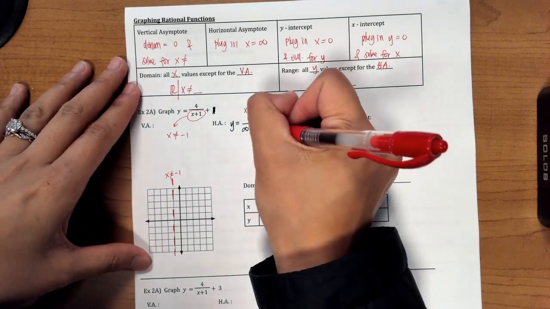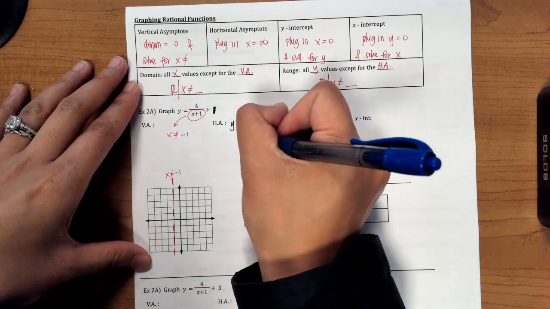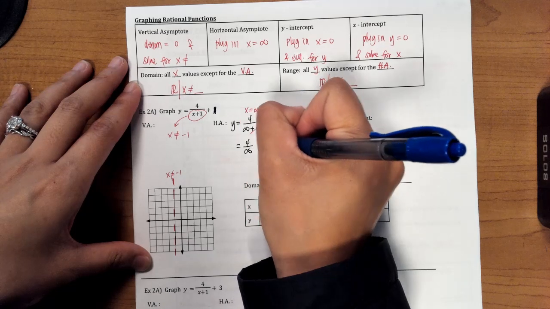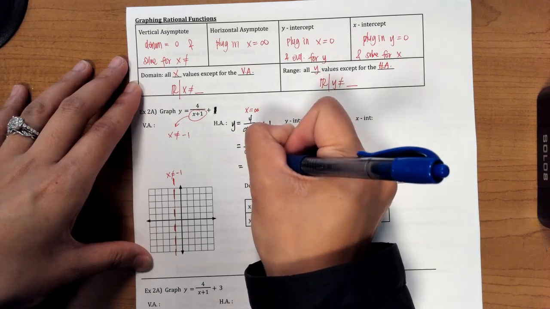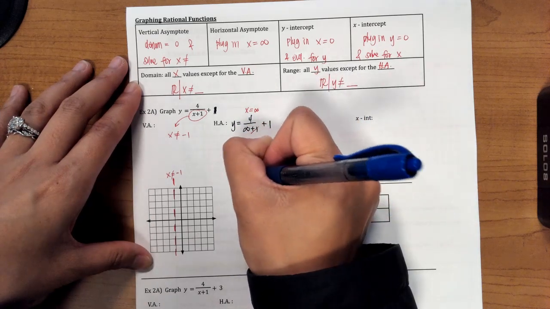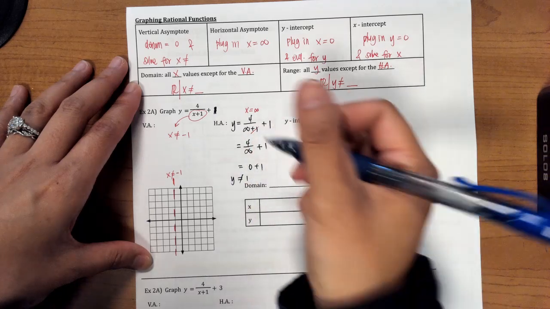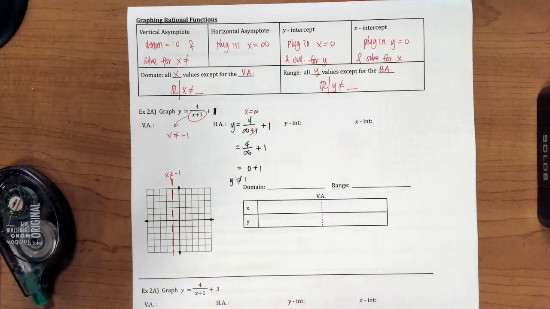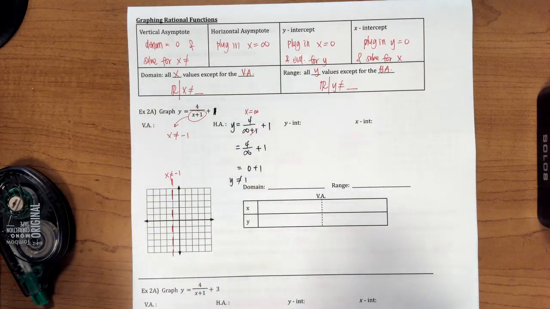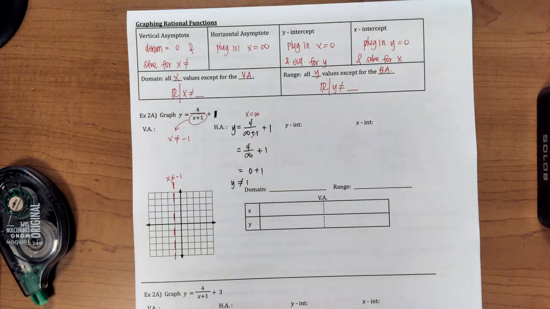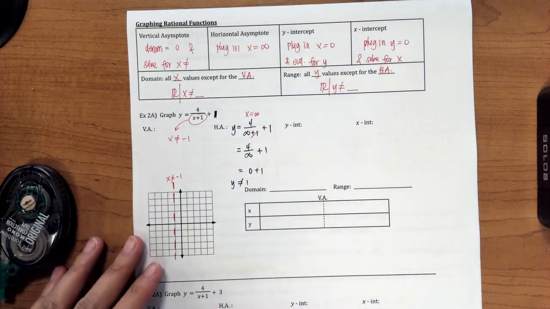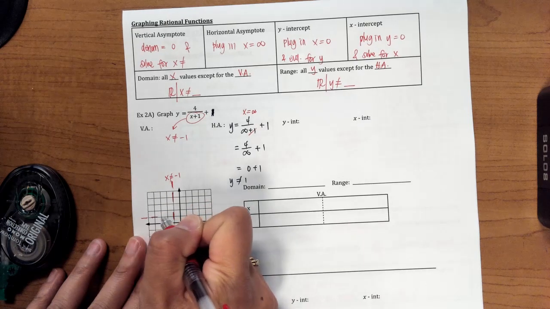Infinity plus 1 is just unimportant. So I have 4 over infinity plus 1, which is 0 plus 1. So we have y cannot equal 1. And I know it seems like I have 1 a lot. It just happens to work that way because I have small graphs, but it will change, I promise. So let's sketch our asymptote in.